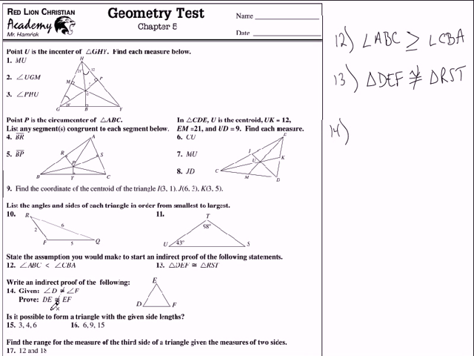Okay, let's just go ahead and do 14. It says write an indirect proof of the following thing. So the first thing we're going to do, here's our picture. We're given that angle D and angle F are not equal to each other. So watch. I'll keep this small right here. I won't redraw it, but I'll make one real small arc and one bigger arc. So we'll just say that they're not equal to each other. I don't really know that that's smaller than this, but we know that they're unequal to each other. So I'll make one small and one big. Or we can make one with one arc and one with two arcs. That might be better, just to show that they're not equal to each other.